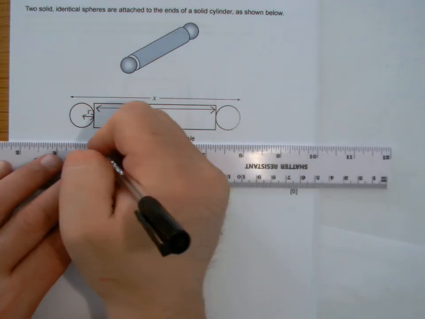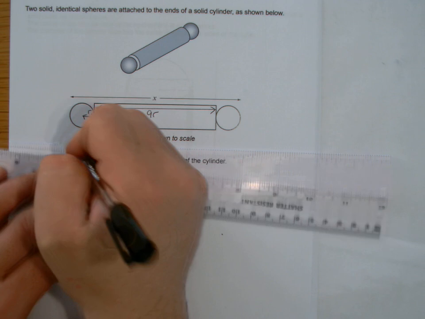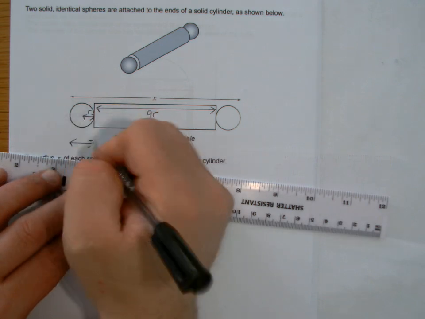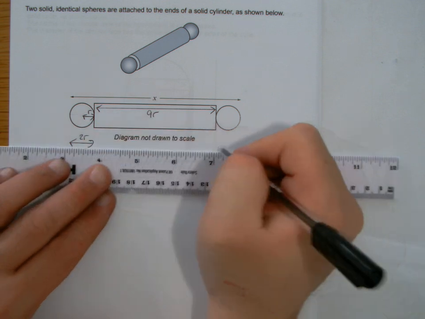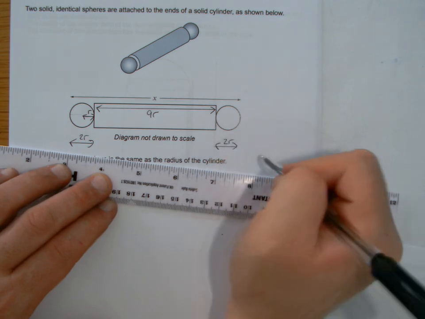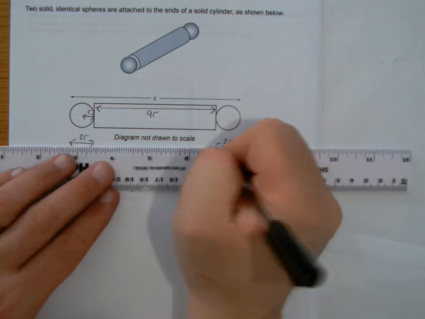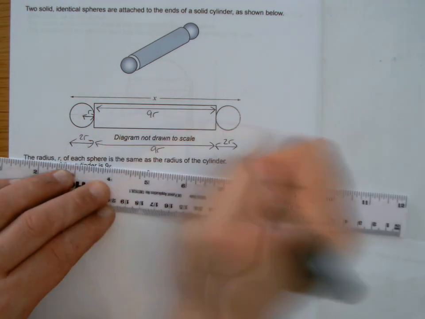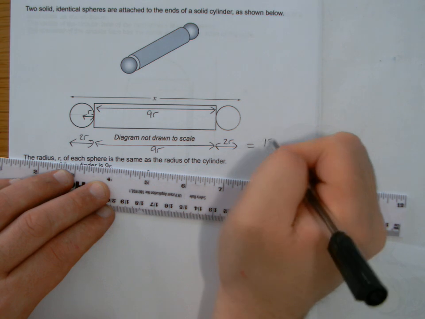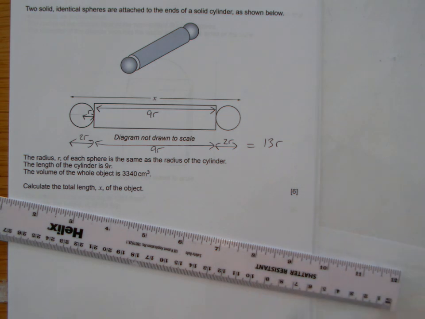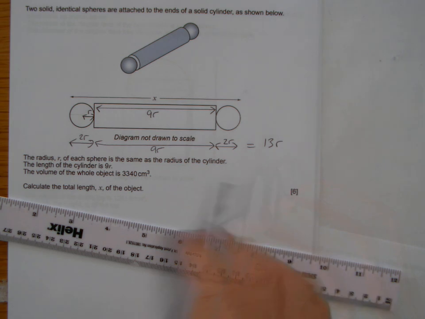Because if you think about it, for a sphere, that's going to be double the radius, yeah? So the diameter across is double that, so that's going to be 2r. And then we've got 2r on the other side, for the other sphere, because it's identical. And then in the middle, you've just got the length of the cylinder, which we know is 9r. So if you add these together, the total length will be 13r, won't it? 2r plus 9r plus 2r is 13r. Okay, but they want a numerical answer, so it's no good just leaving it as 13r.